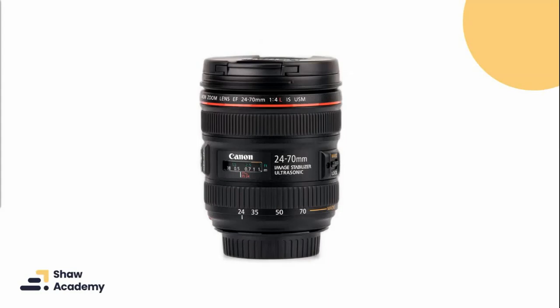But when you break it down, it's actually quite straightforward. So the first thing to note is our current focal length. So at the bottom here, we've got a zoom lens. We can see that we're set to 24 millimeters, which we know now is a wide angle. But we could change that up to 70 millimeters and any focal length in between.